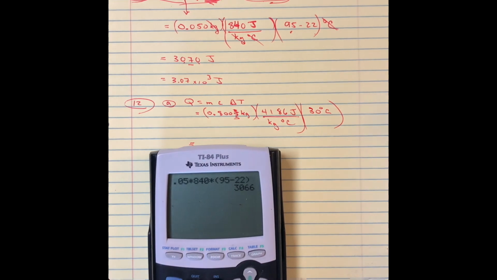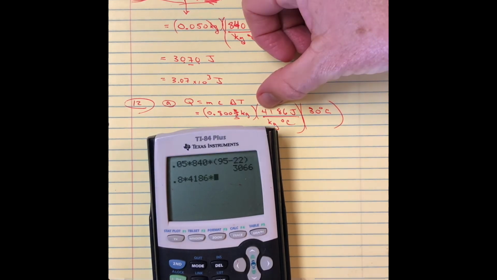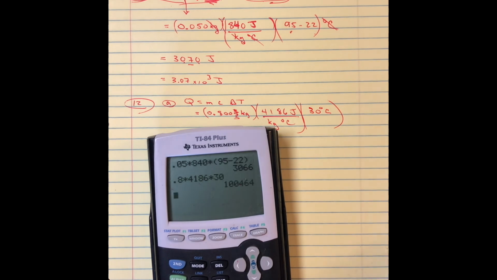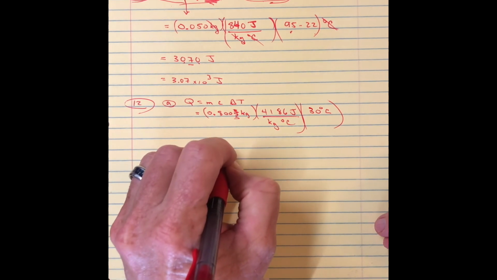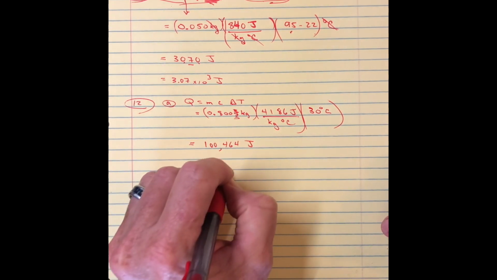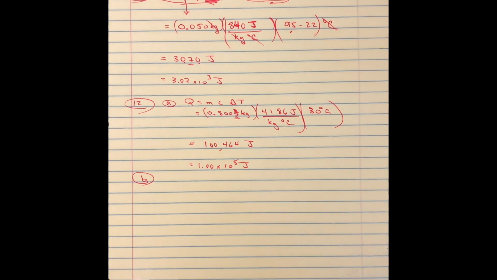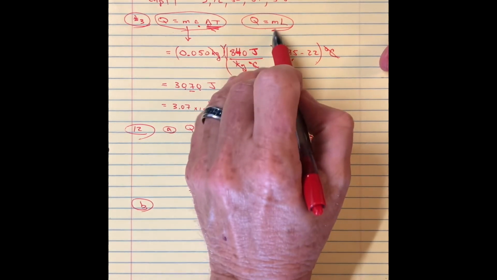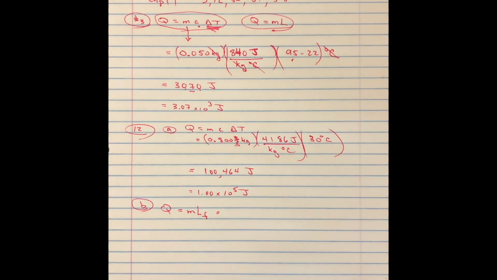So this would be the answer to the first part, A. So 0.8 times 4,186 times 30. And so looks like about 100,000. 100,464 joules. Maybe to three significant figures, I should just write it as 1.00 times 10 to the 5 joules. Okay, but then it says how much heat transfer is required to first melt it. So this goes back to number 3, where I was saying this is the Q equals mL, and in this case, F, it's fusion.